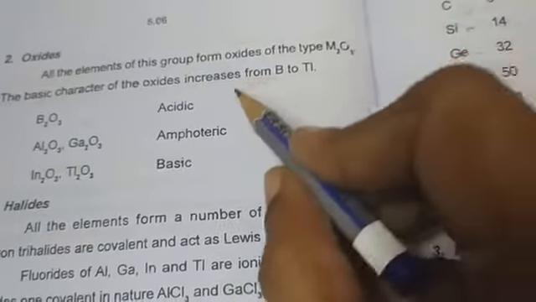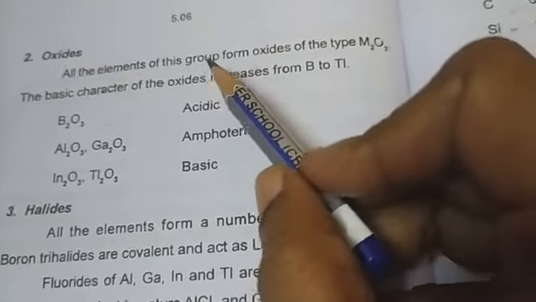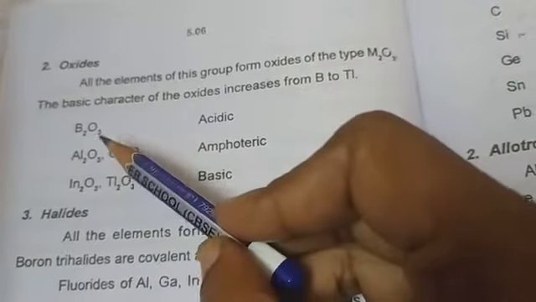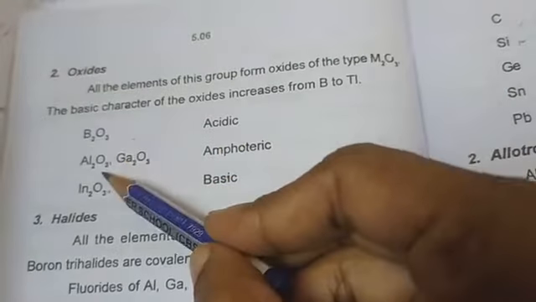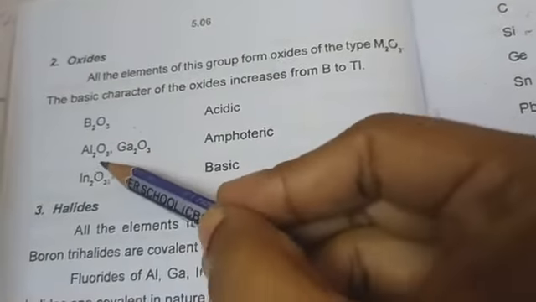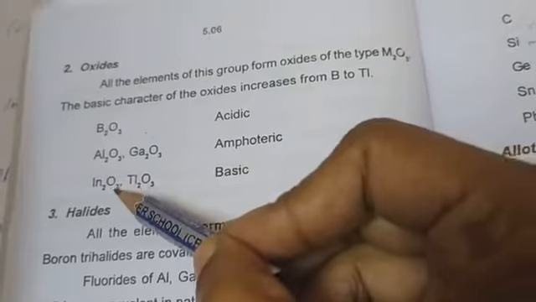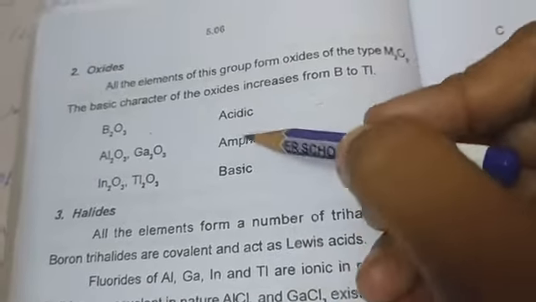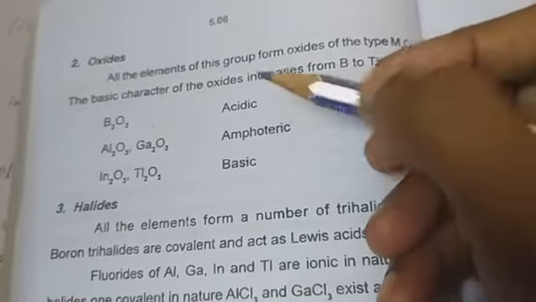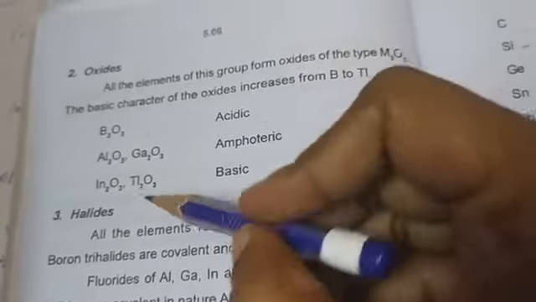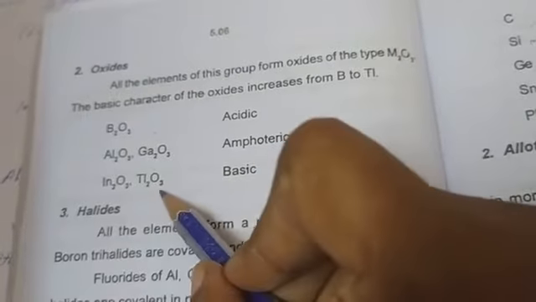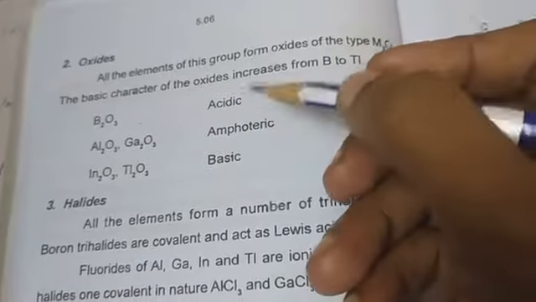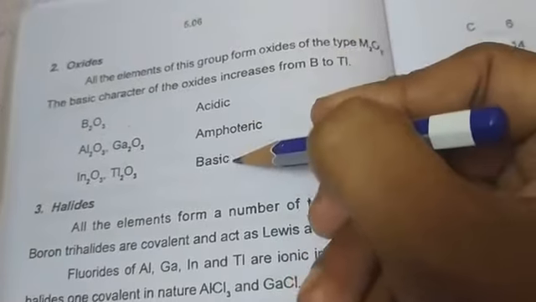So next, oxides. The p block elements, that is the group 13 elements, form oxides of the type M2O3. For example B2O3. Similarly aluminum and gallium form alumina and gallium oxide, Al2O3 and Ga2O3, and similarly indium and thallium. Looking at the character, boron oxide is highly acidic. Aluminum and gallium oxides are amphoteric, which behave as both acidic and basic. Indium and thallium oxides are highly basic. So the basic character increases from boron to thallium.